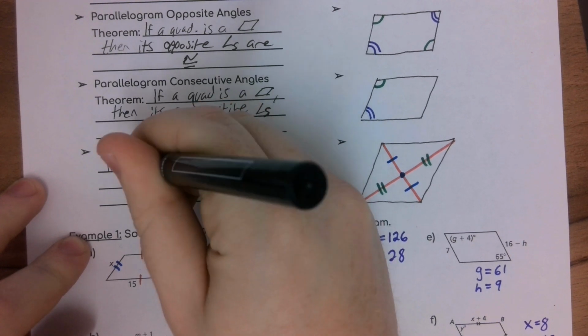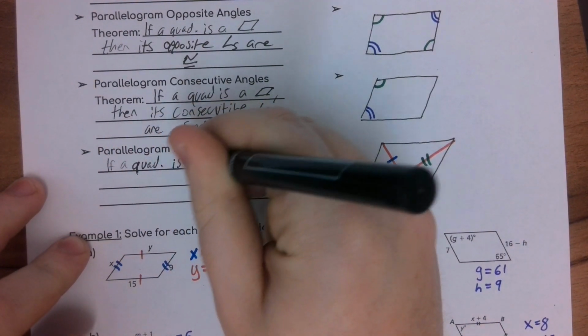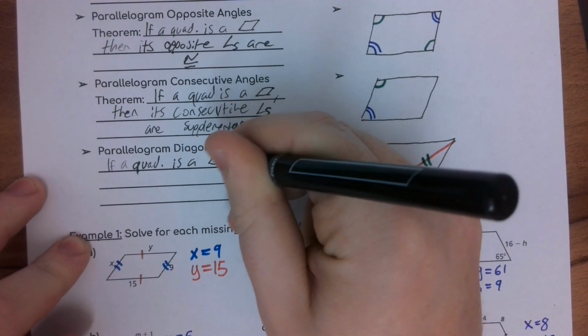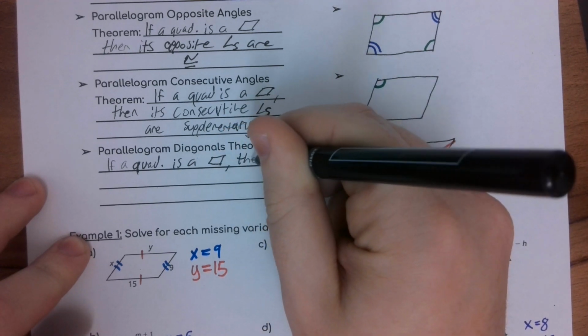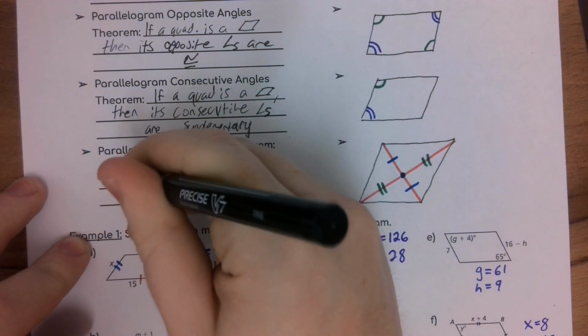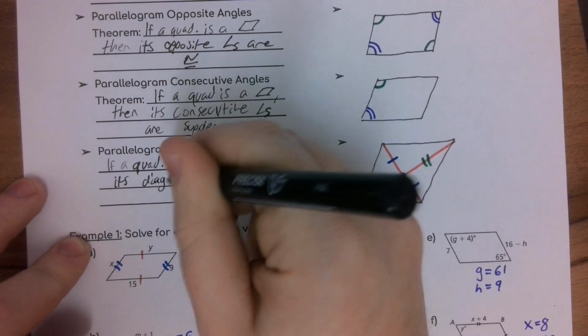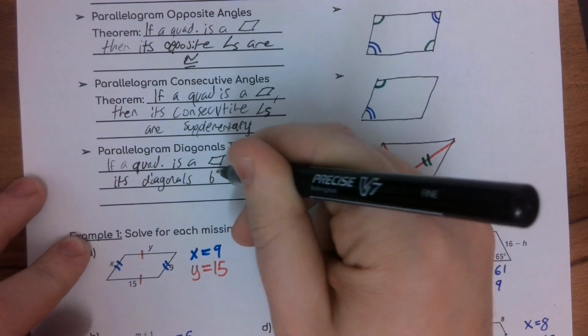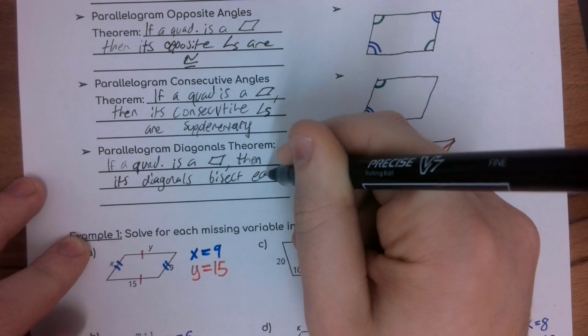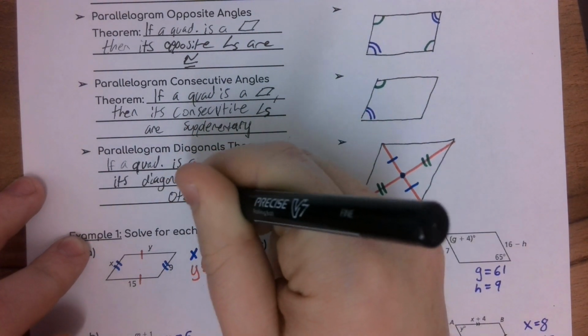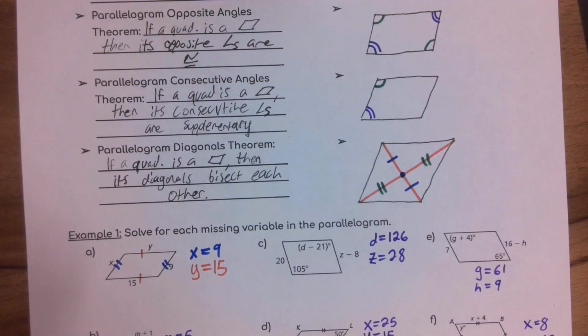If a quadrilateral is a parallelogram, then its diagonals bisect each other, meaning they cut each other in half. Beautiful.